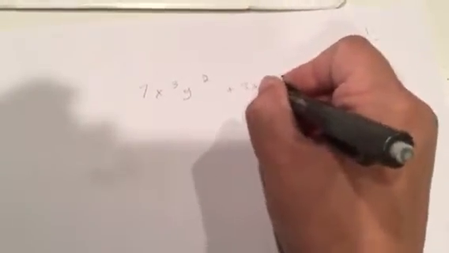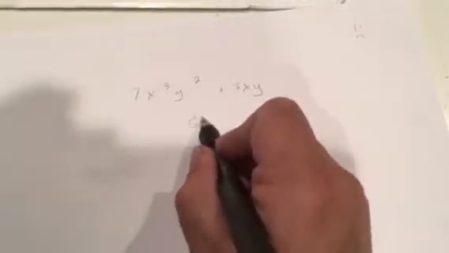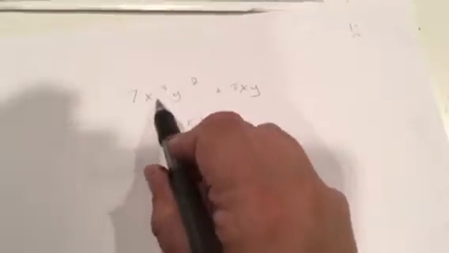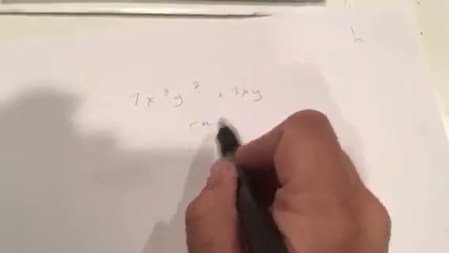Okay, so last week y'all talked about the degree of a polynomial. You add the exponents to see what degree it is, unless there's a plus sign in between. So if I have 7x to the third y squared plus 3xy, this is a 5th degree, because a 3 and a 2 makes 5, and you take the highest one.